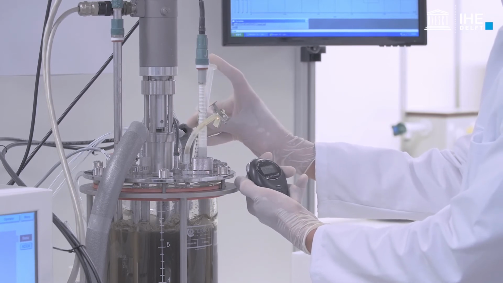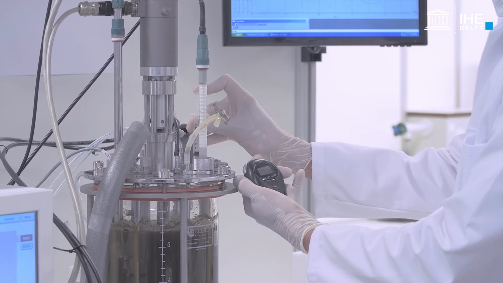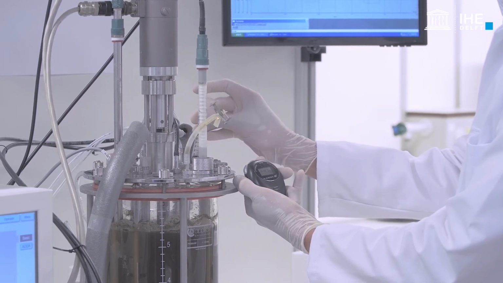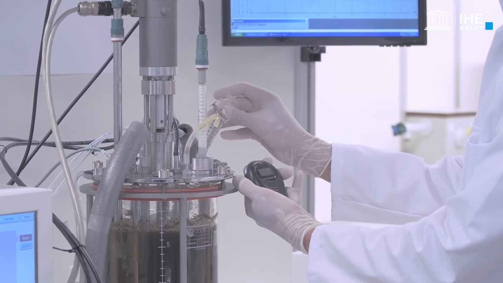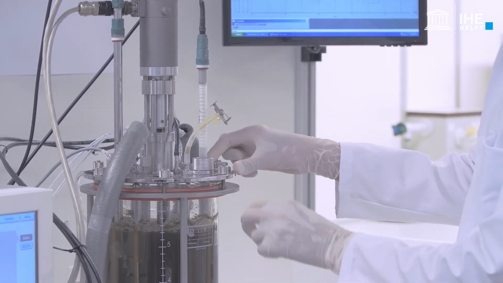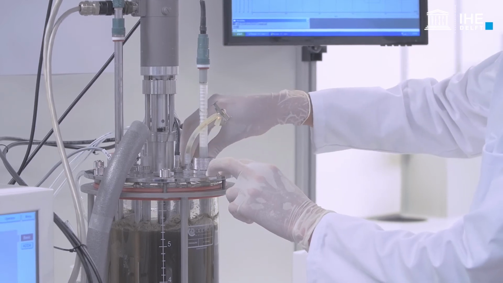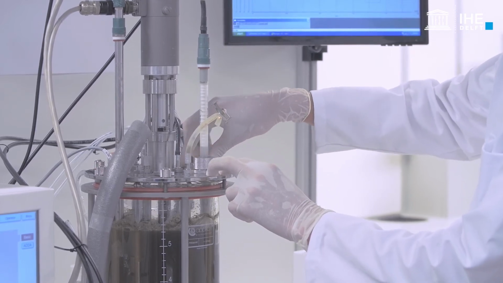Add the carbon source solution firmly and fast into the water phase. Simultaneously start the stopwatch. This will be the beginning of the aerobic batch activity test. Close the reactor.